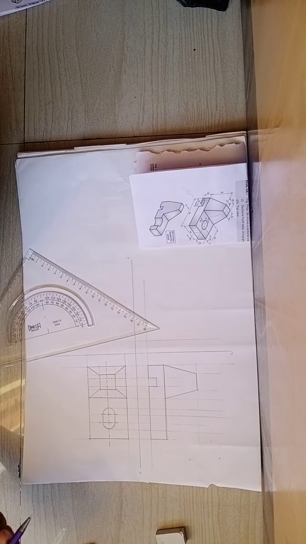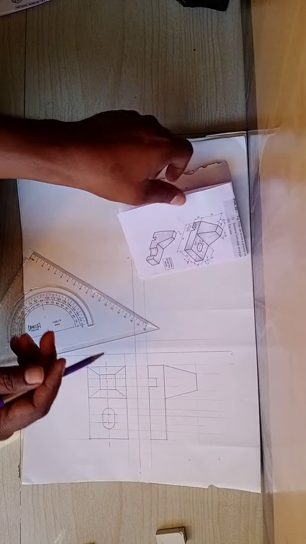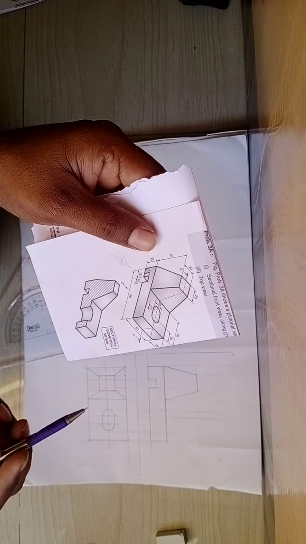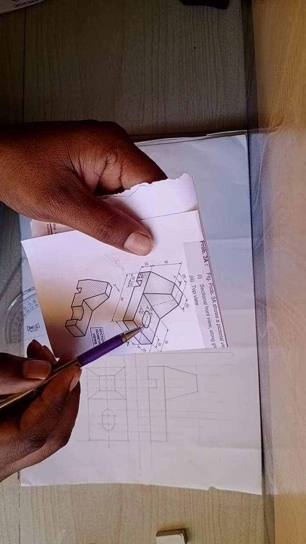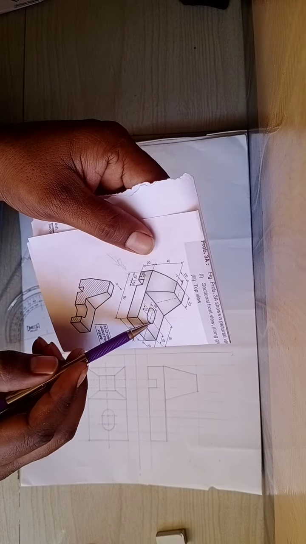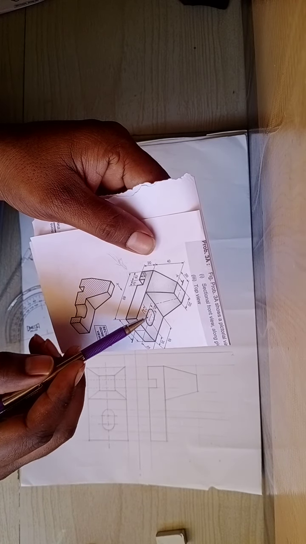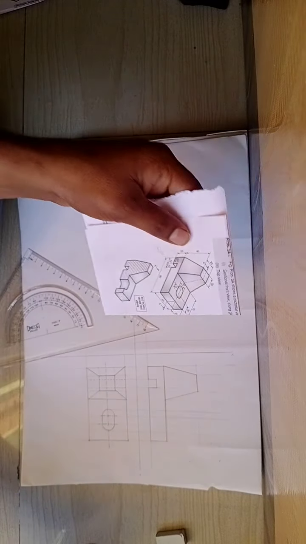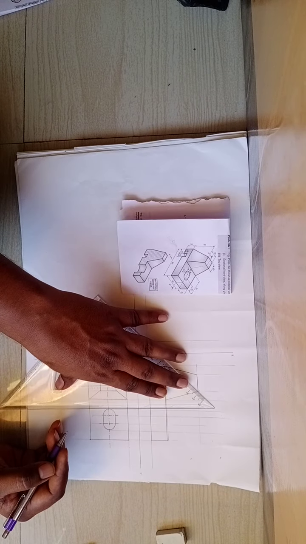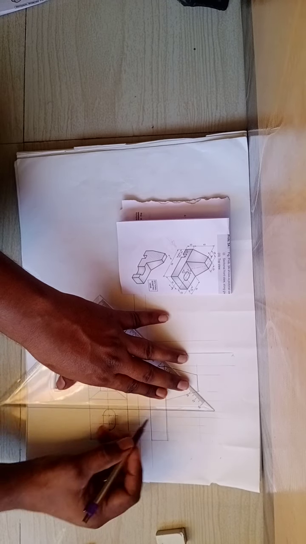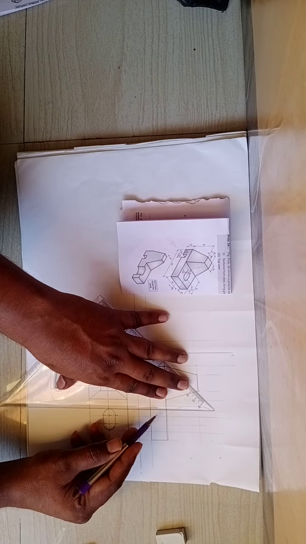Okay, just that much. Now only one part remains. Whenever we are observing from this direction, there is a free space like this shape, a semicircle on both sides. That free space should be represented by the dotted line, because it is not visible.